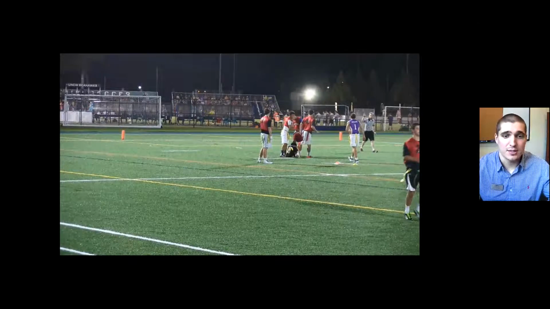Just another example there. You see the defensive player try and recover that ball. It would remain with the offense. Again, dead ball as soon as it hits.